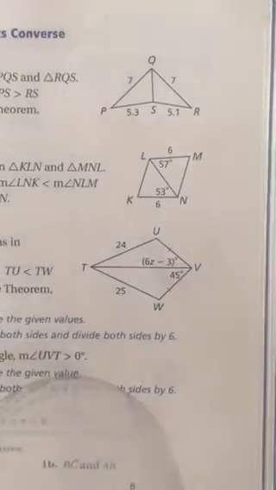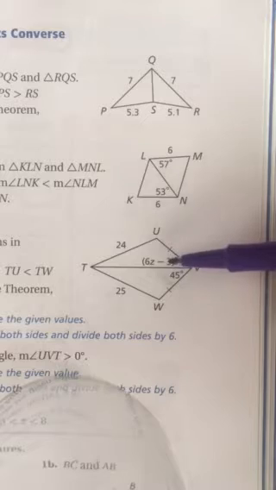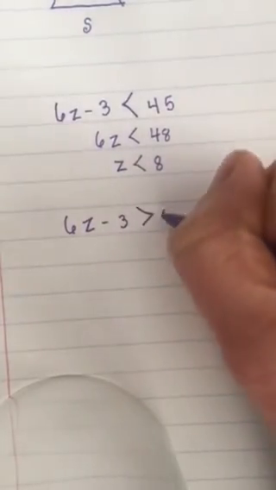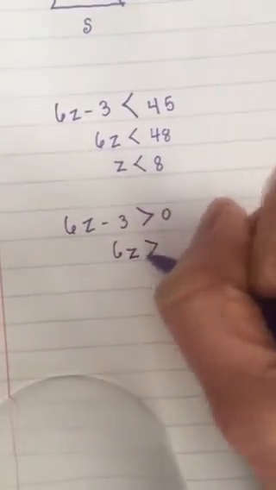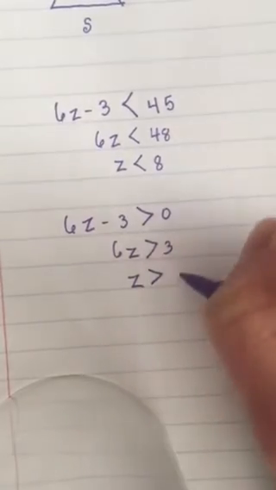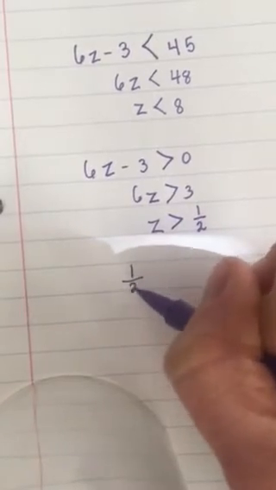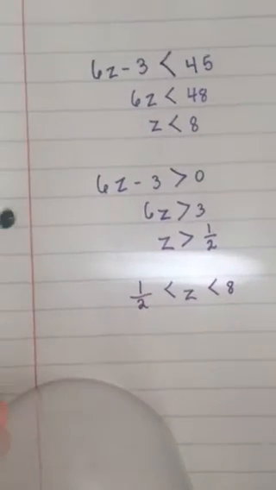Now, how do we find the other end of the range? And I know this is probably going to be hard for you to remember. We set this equal to 0 for the smaller end of the range, knowing that no angle measure can be 0 or there would be no angle. So let's do that. 6Z minus 3 has to be greater than 0. 6Z is greater than 3. Z is going to be greater than 0.5 or 1/2. So I would write this as 1/2 is our smallest possibility, is less than Z, which is less than 8, based on our first answer.